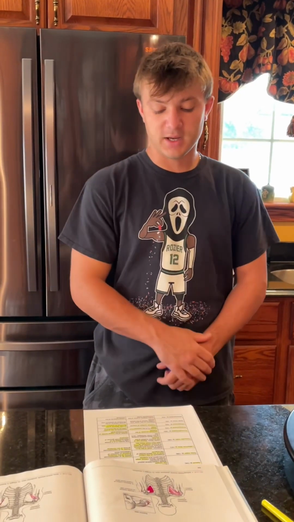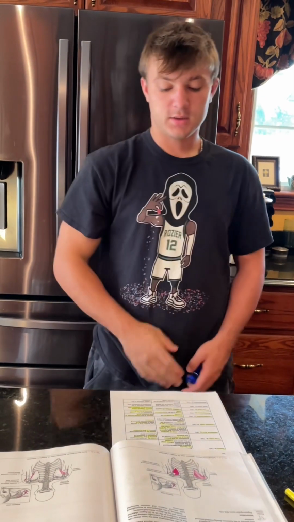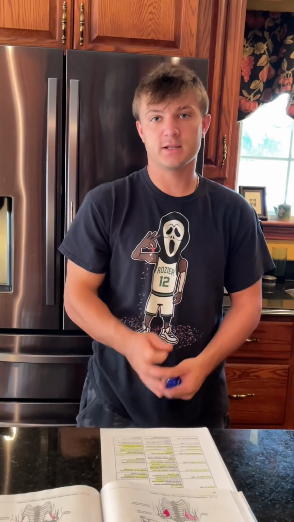The infraspinatus, the origin is on the posterior surface of the scapula. It's below my hand. The insertion is on the greater tubercle of the humerus on the posterior side.